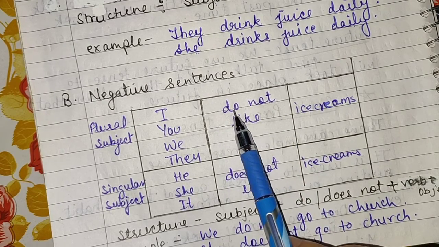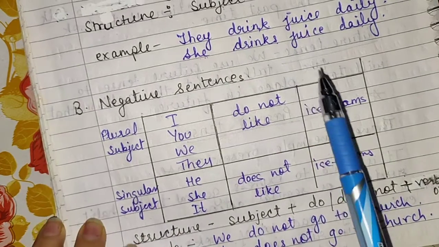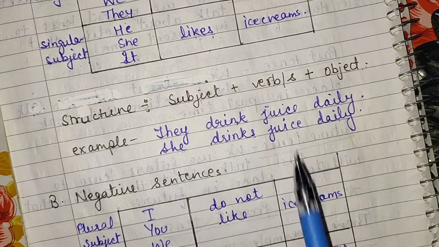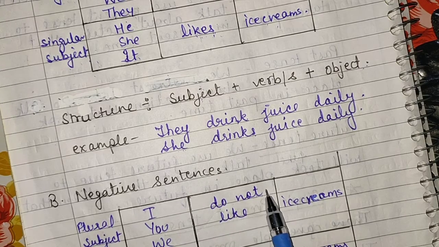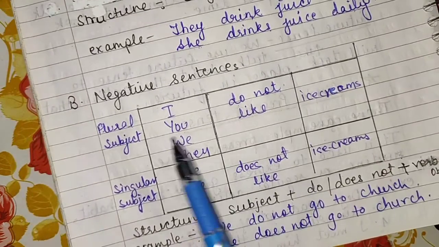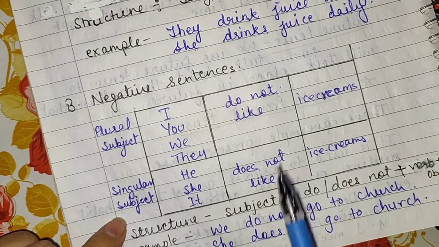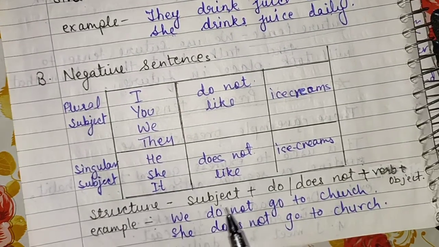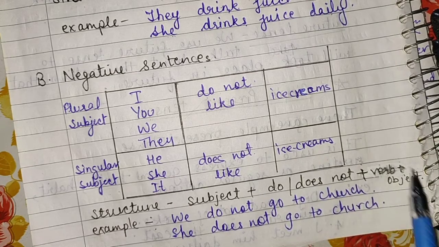And what you have to add: do. What you will add: do not. In the positive sentence, what you were writing was just subject, verb and object. What you have to do in negative sentences is just add do not, because it is negative, you will add not. For plural subjects you will write do not, and for singular subjects you will write does not. So the structure will become subject plus do not or does not plus verb plus object.